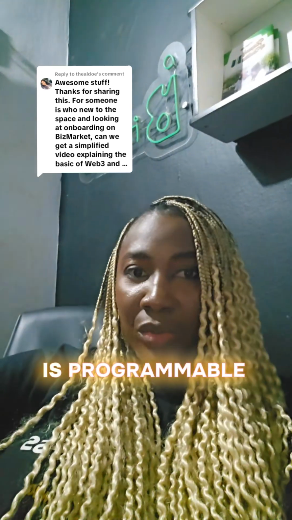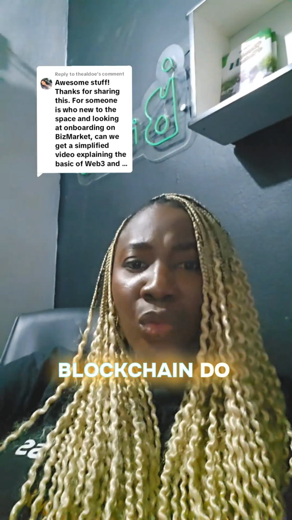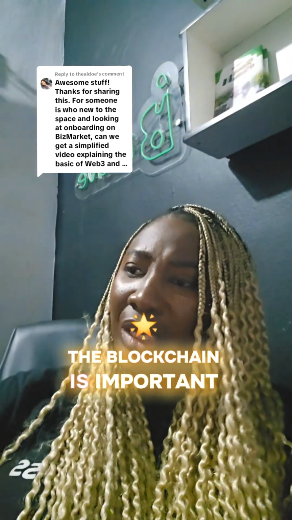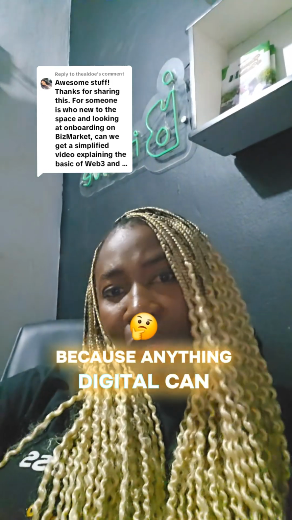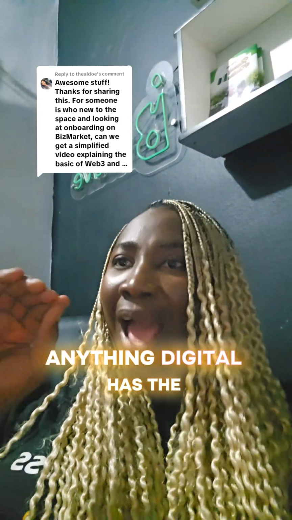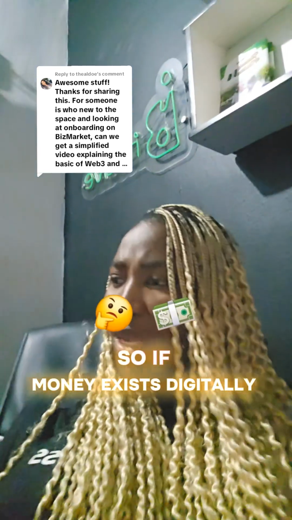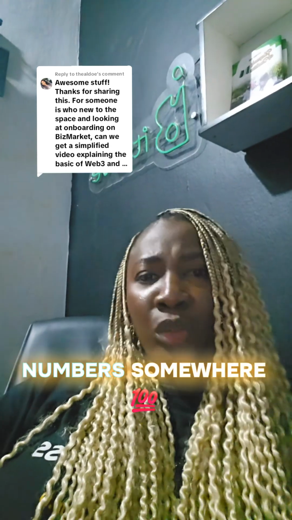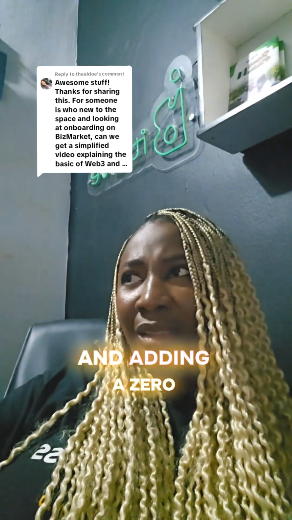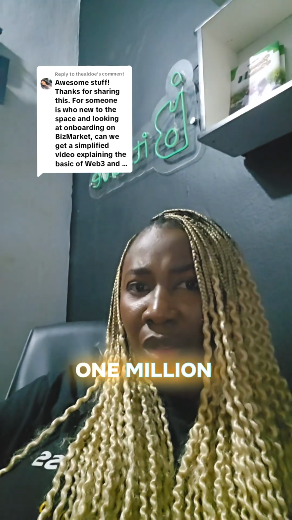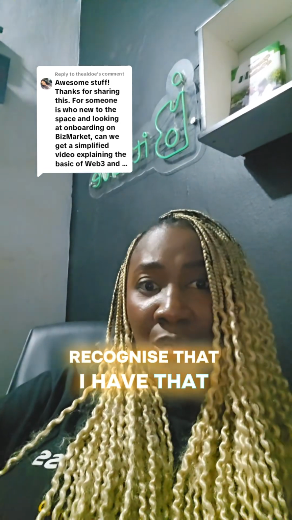It is programmable. Now, what does the blockchain do? Why is the blockchain important in this? The blockchain is important because anything digital can be copied and pasted. Anything digital has the ability to be copied and pasted. So if money exists digitally, what prevents somebody from pressing numbers somewhere and adding a zero to the 100,000 naira that I have in my account and showing I have 1 million, and the network will recognize that I have that 1 million?